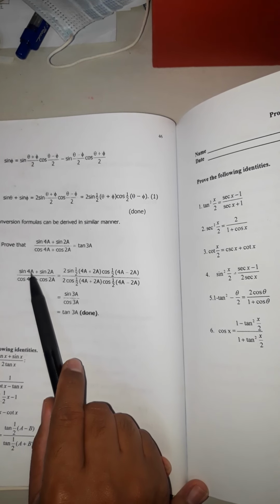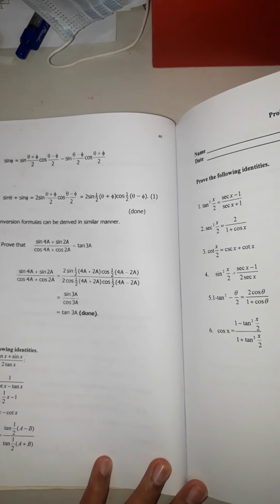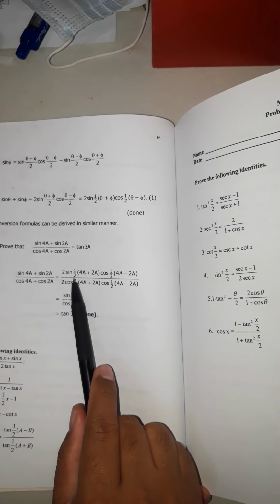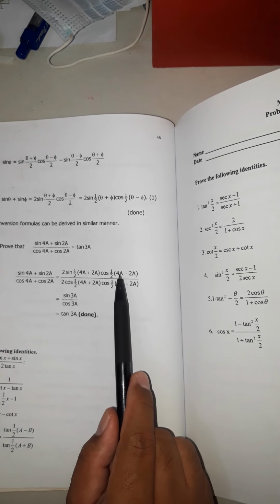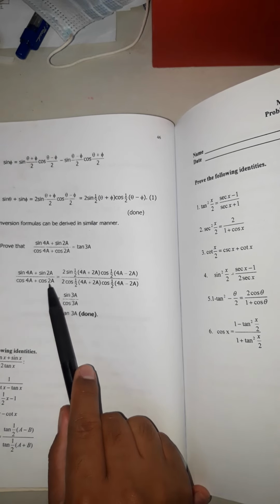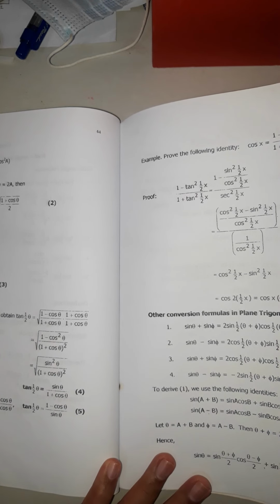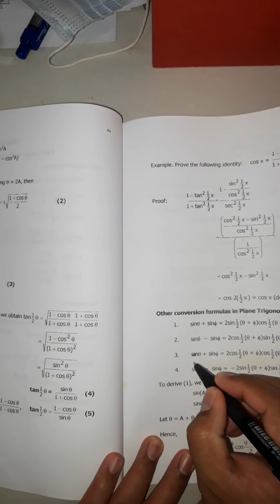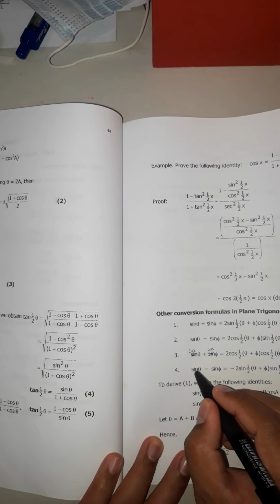The angle 4a is different from the angle 2a. For sine theta plus sine phi, the standard is 2 sine 1 half of 4a plus 2a cosine 1 half of 4a minus 2a. For the cos plus cos, what is the expansion? Sorry, that is wrong, it is cos, class.